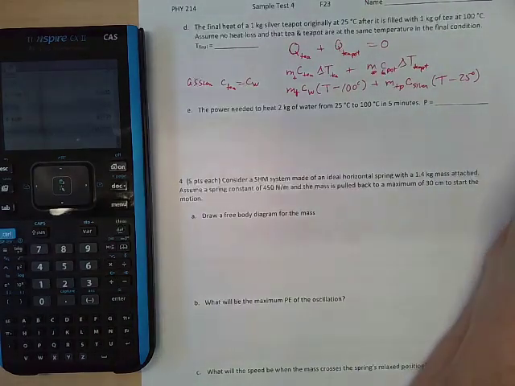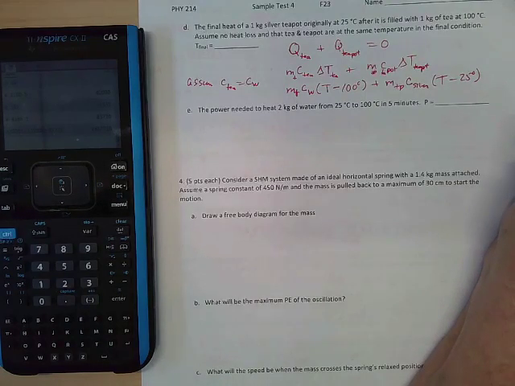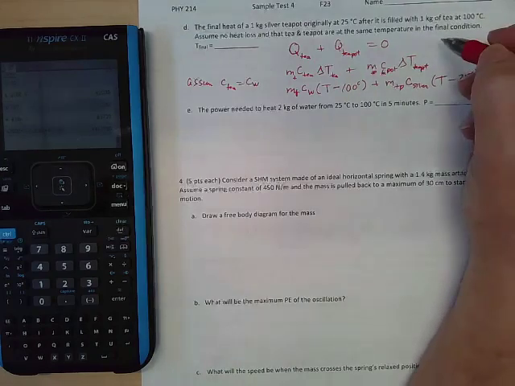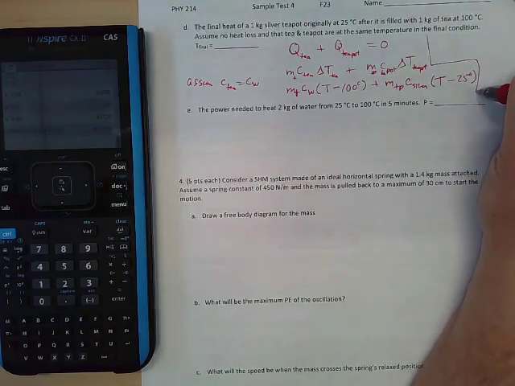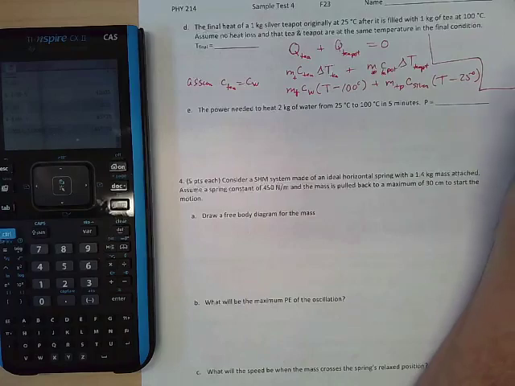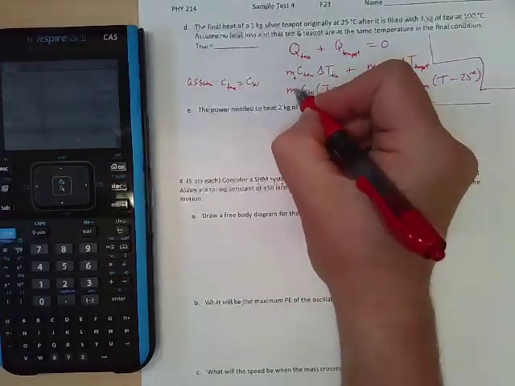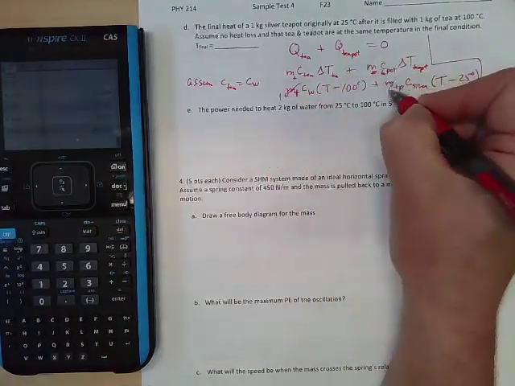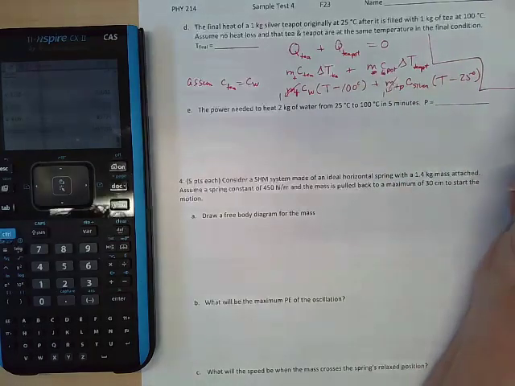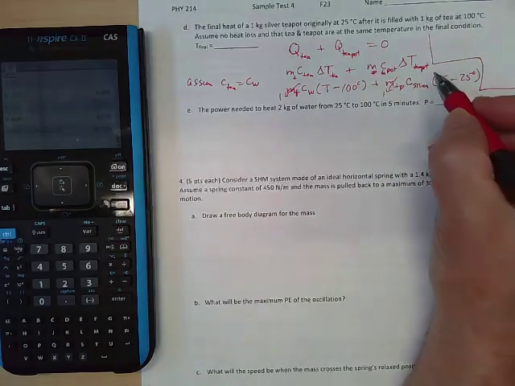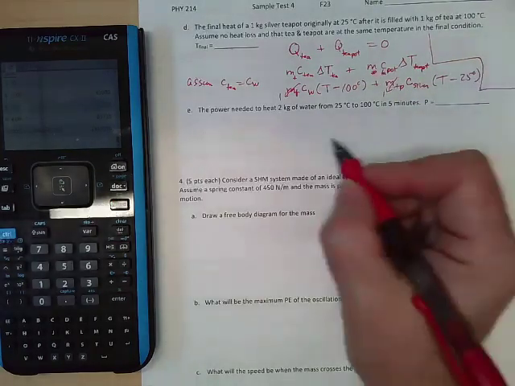All right, I need more room. Let's just give ourselves a little spot up here. Both of the M's are 1, so they're going to kind of disappear. And so we're going to multiply this out.